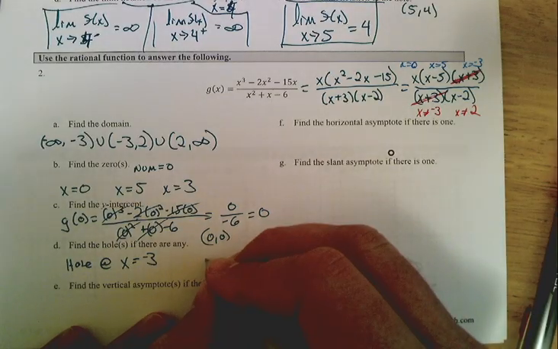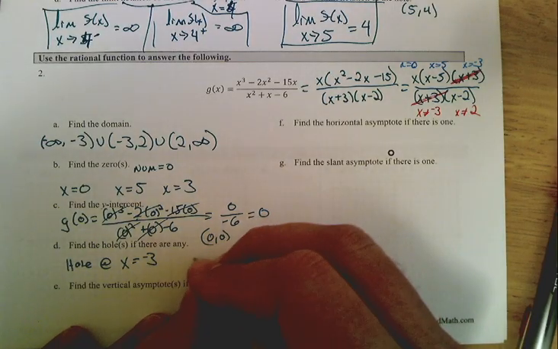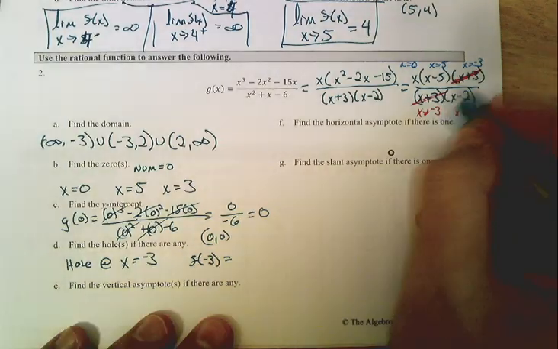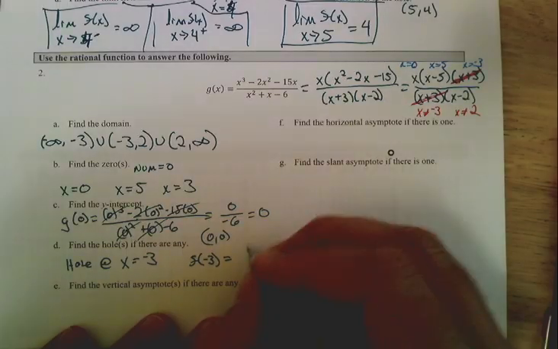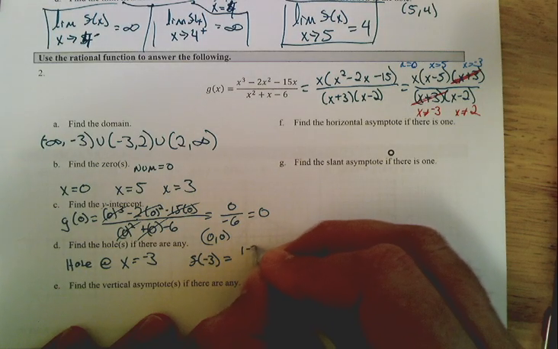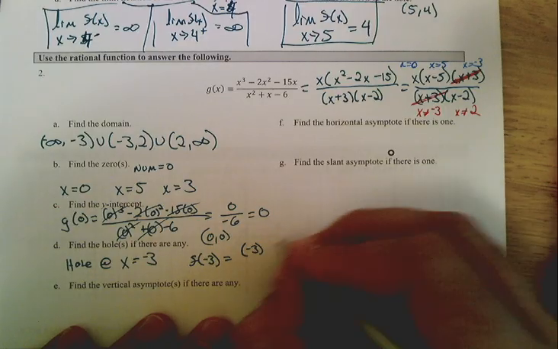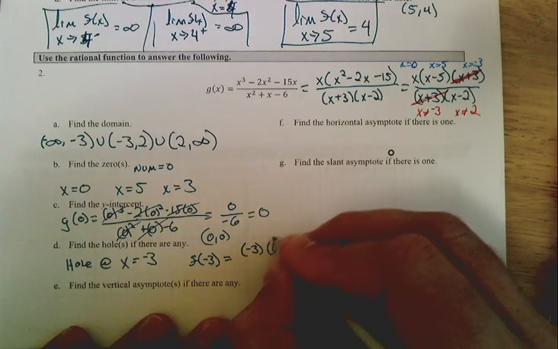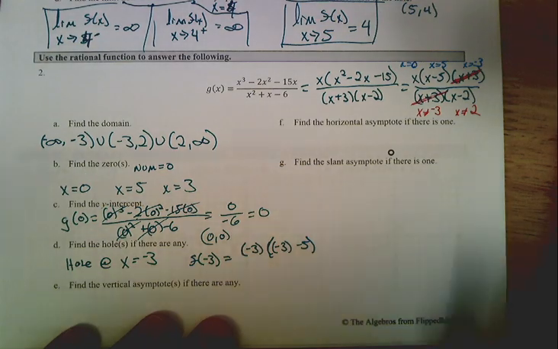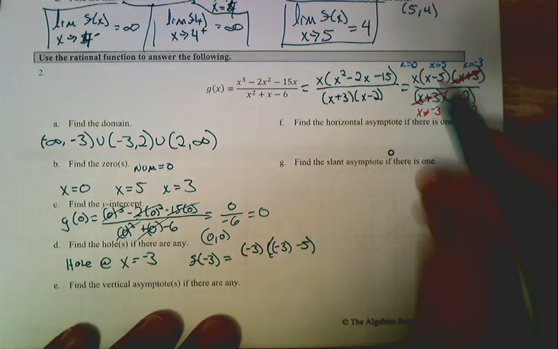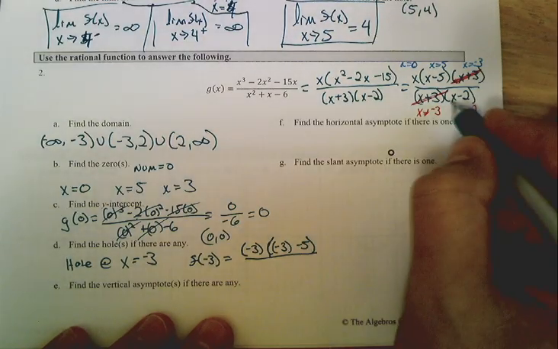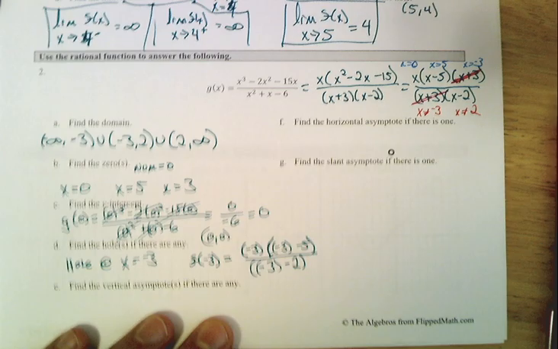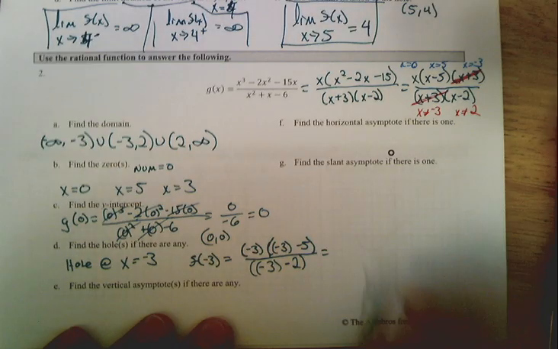After I simplify it, I need to do f of negative 3, but the simplified version of this. So we're going to ignore these factors. That is going to be negative 3 times negative 3 minus 5, make those parentheses a little bit bigger, all over negative 3 minus 2. And then we just got to simplify this.